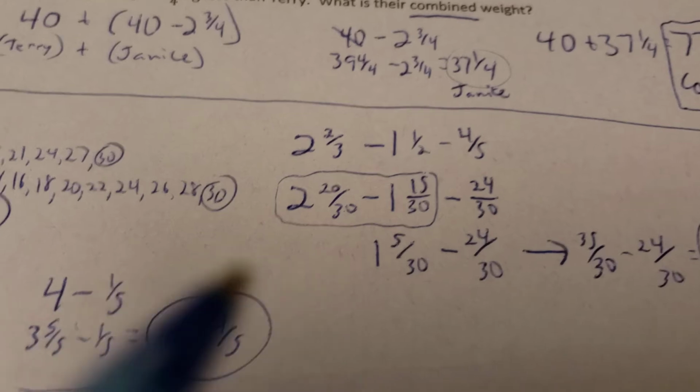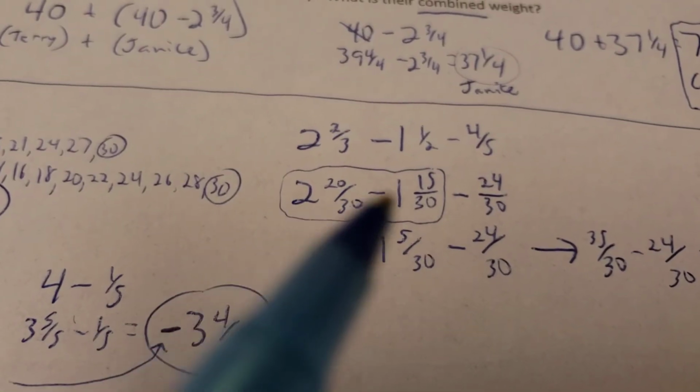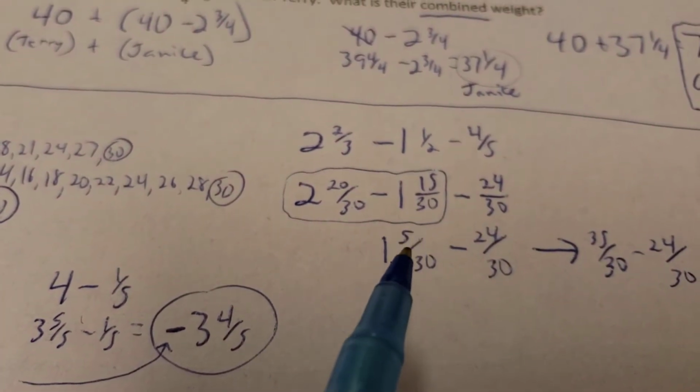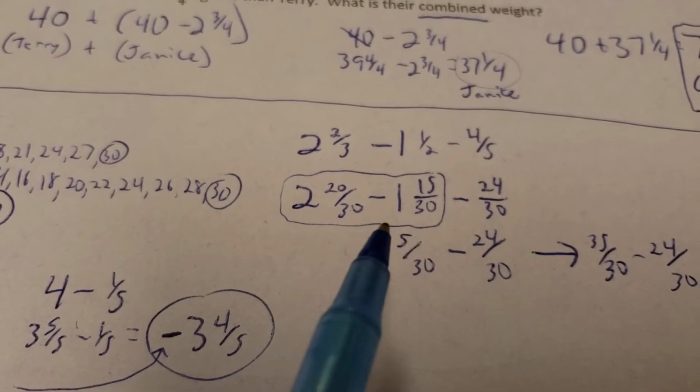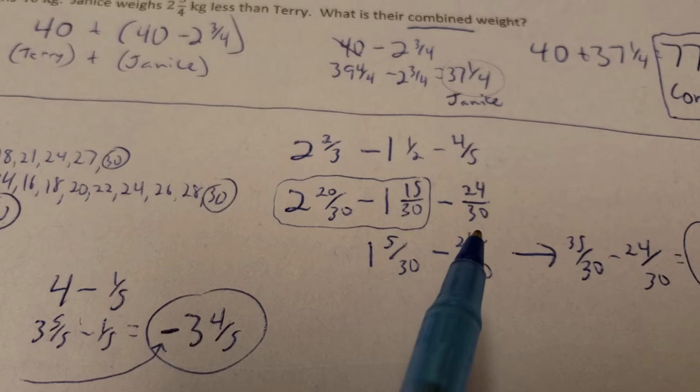Now I can only subtract one problem at a time here, so let's go ahead and work with this one. 2 20/30 minus 1 15/30. Okay, that gives me 20 minus 15 gives me 5/30. 2 minus 1 gives me 1. So 1 5/30. But I'm still going to have to take away that 24/30.